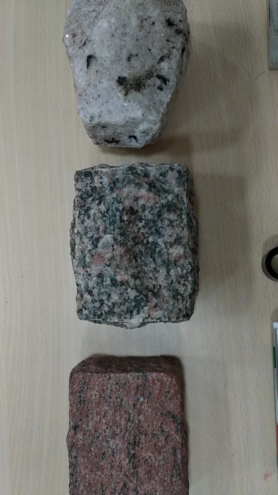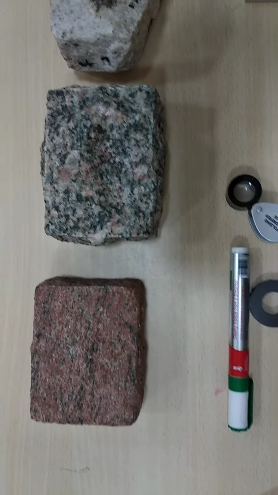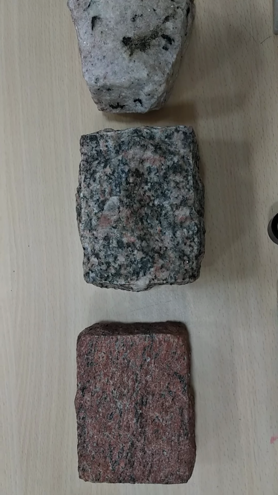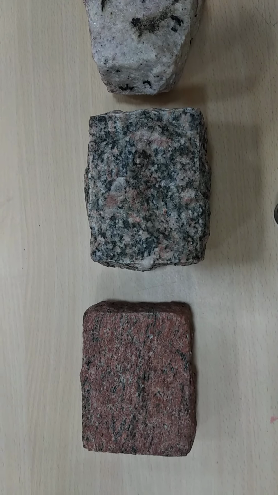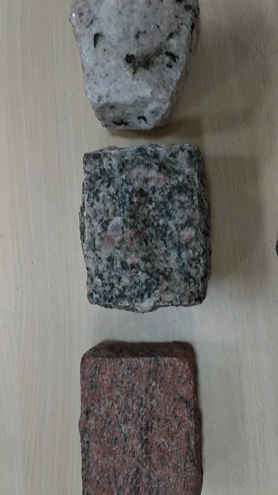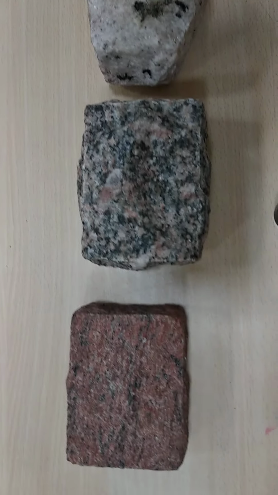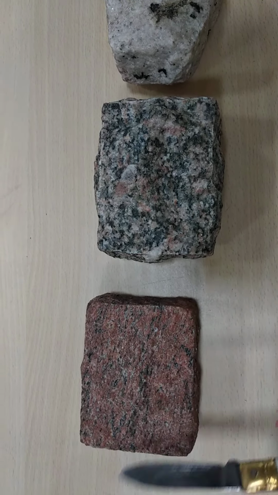Let's start with the hypabyssal rocks now. These hypabyssal rocks are formed at a shallow depth of the earth. The plutonic rocks are developed at a deeper level, while the hypabyssal rocks are formed at a shallow depth. Now let's go with the pink granite.